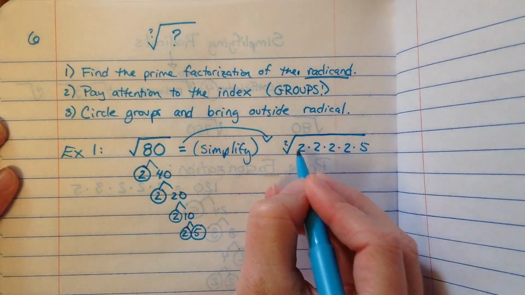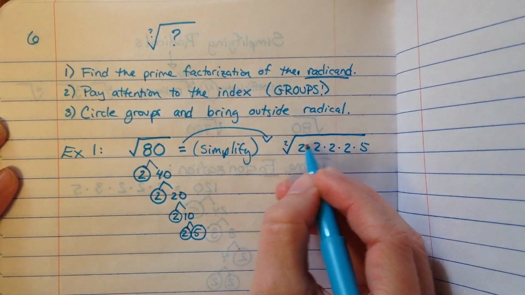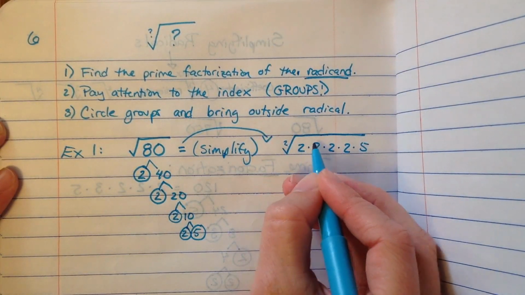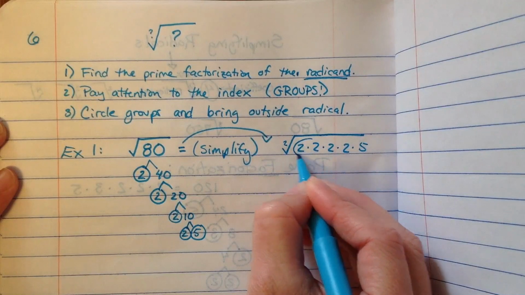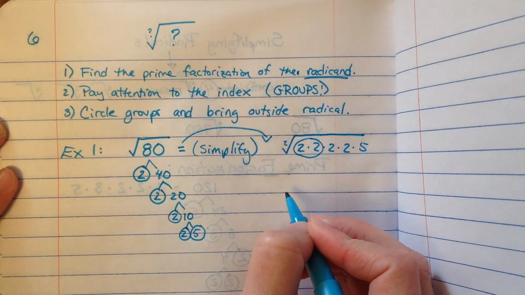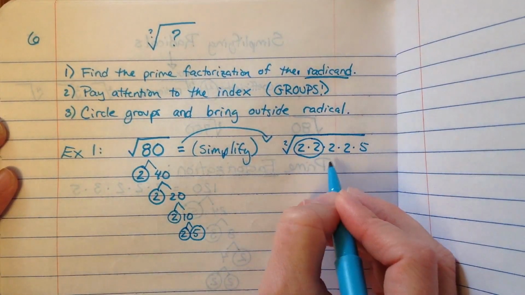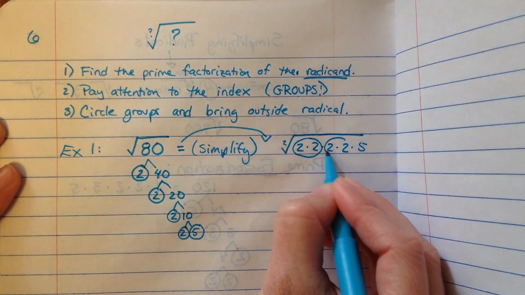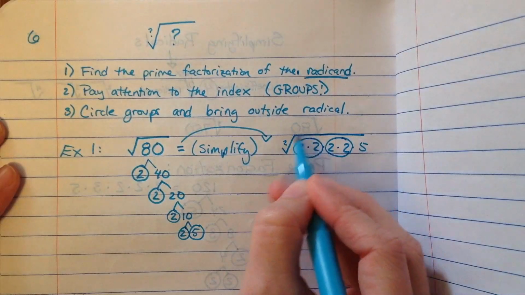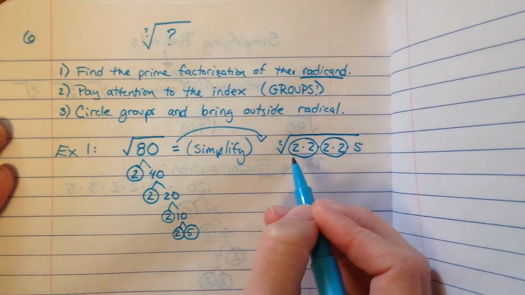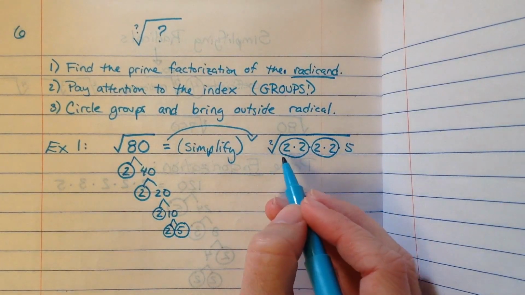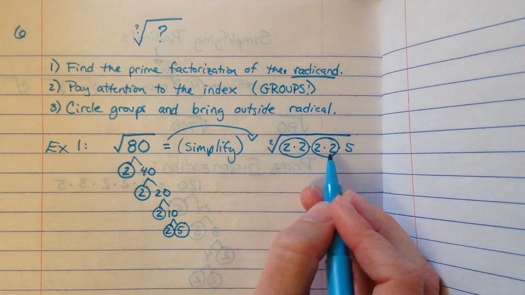Well, notice what I've got here once I've done my prime factorization. Do I have groups of 2 numbers each? Do I actually have numbers being squared? Well, yeah, there's a 2 times 2 right here, right? That's 2 squared. It's a number times itself. Do I have another group of 2 numbers together? Well, absolutely. There's another 2 times 2 right here. So I'm going to circle them in the groups. As long as it's a number by itself, I'm going to circle that, because what that means is that this number is being squared. 2 squared, 2 squared.